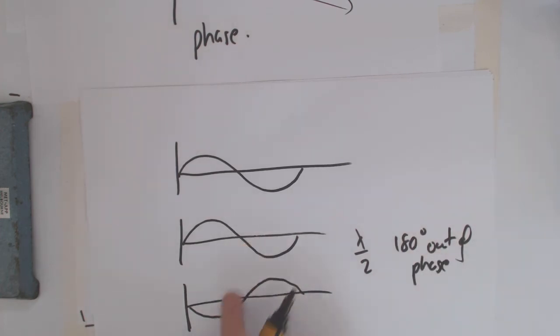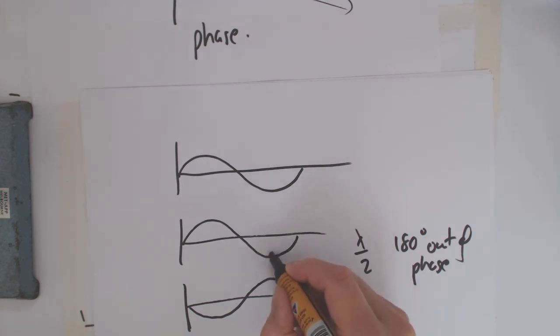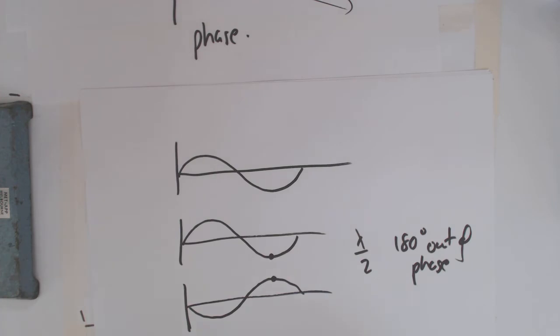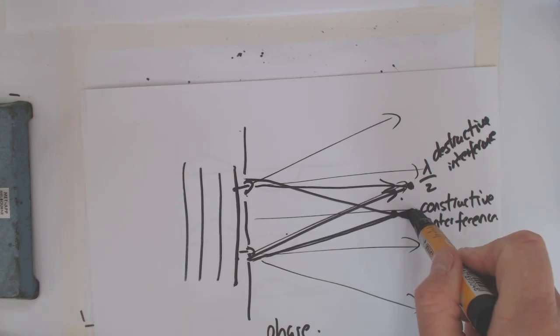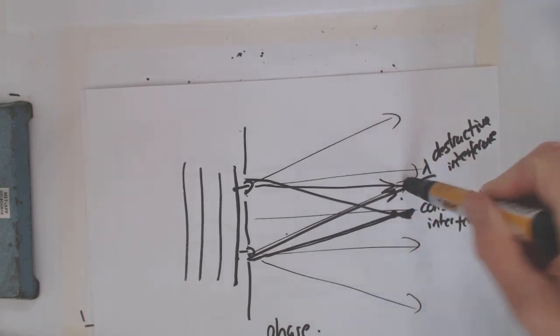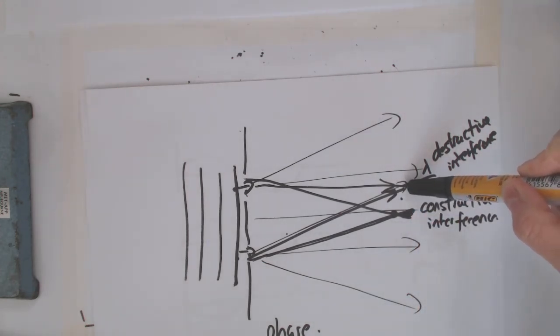If these two combine at a single point, at that point, when this one is negative, this one is positive, principle of superposition, they cancel. So at that point, we've got destructive interference. So what we'll get when we come back to this diagram here is, at this point, constructive interference, twice the amplitude. At this point, we've got destructive interference, which is they cancel out.